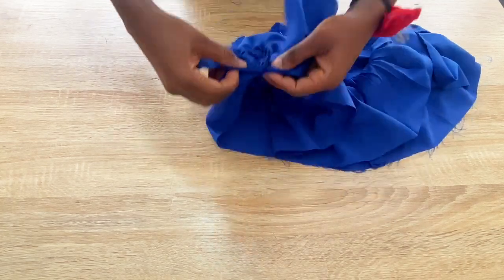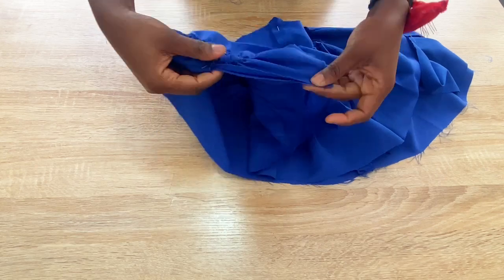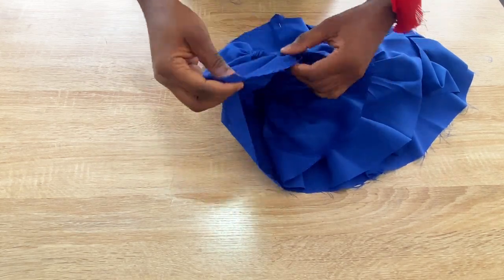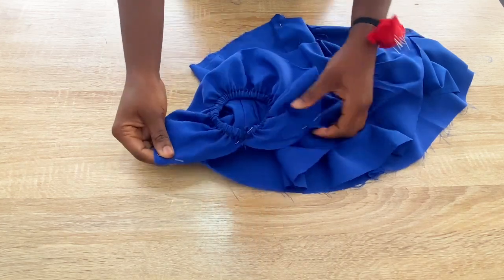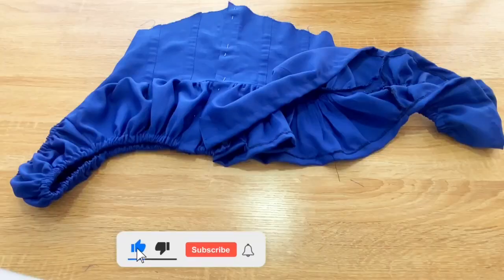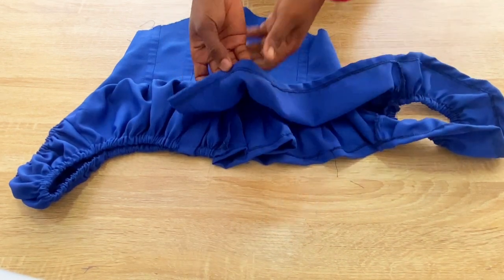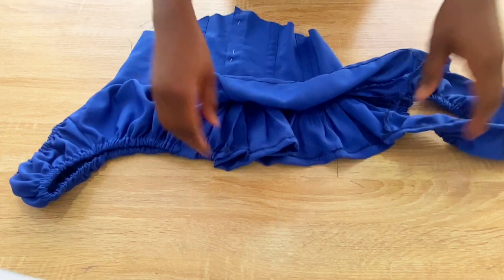You can start by pinning where you have the joining on the sleeve to the joining on the armhole, and just pin it from one end to the other. Make sure that the right side is facing each other, and I'll take it to the sewing machine and stitch with 1/2 inch. After I was done fixing the sleeve, I went ahead to fold the neckline from the front all the way to the back. I folded it in with 1/2 inch.